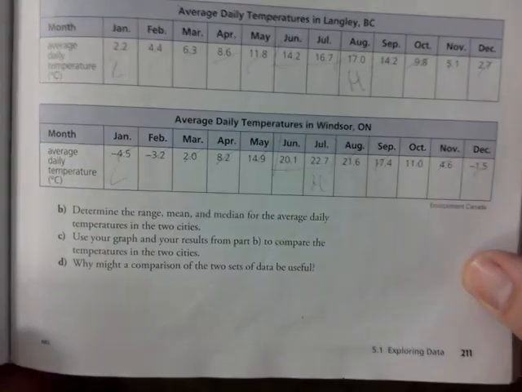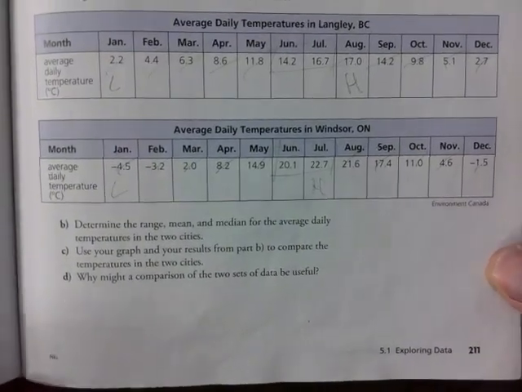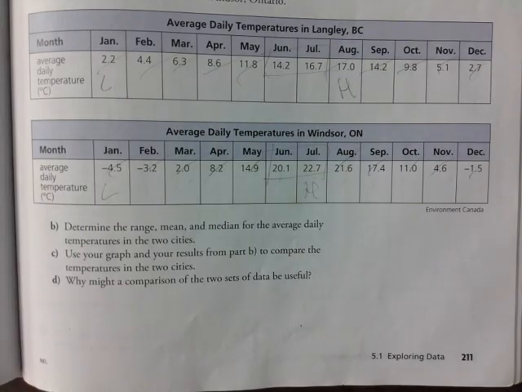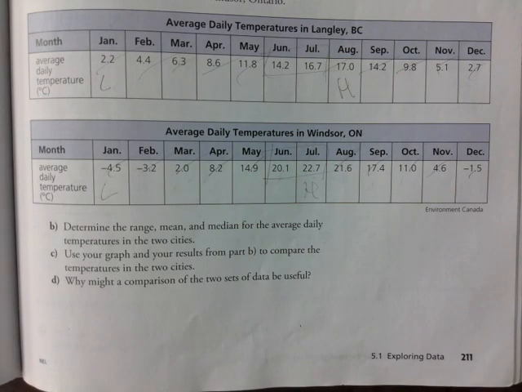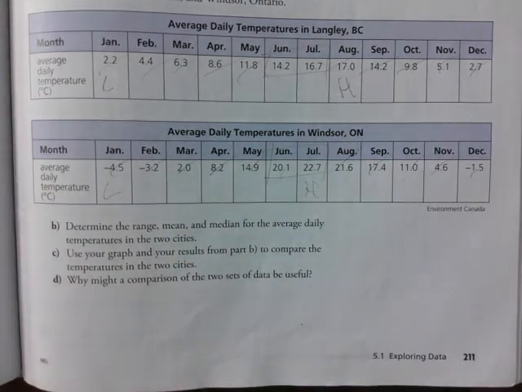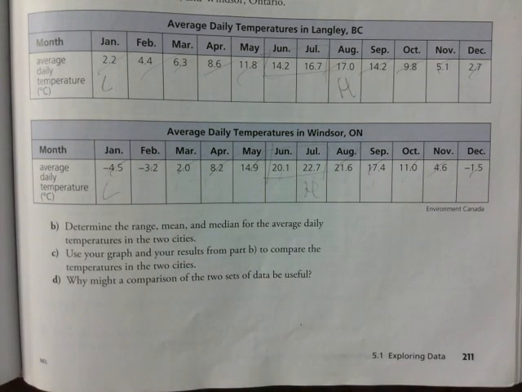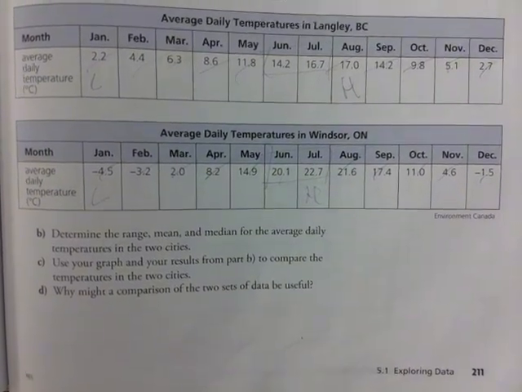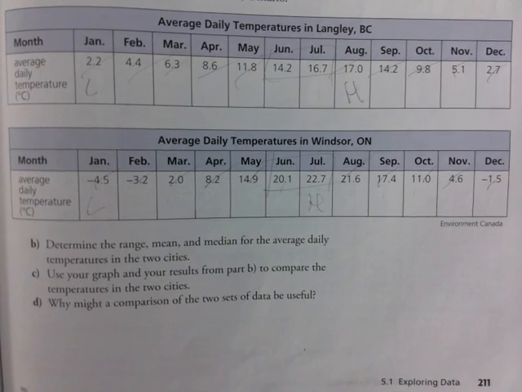Okay, so here are the temperatures. Find all those measures of center, range and standard deviation. Make a line plot for both, and then kind of do the same thing we've been doing in our notes. Can you see that? I hope so.